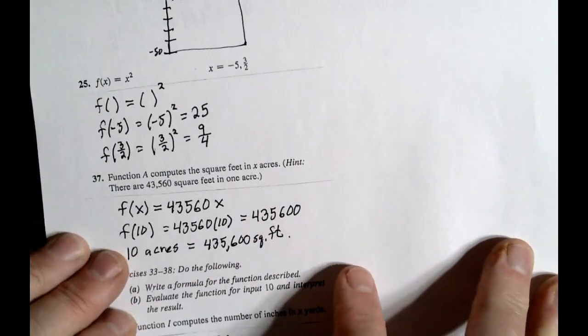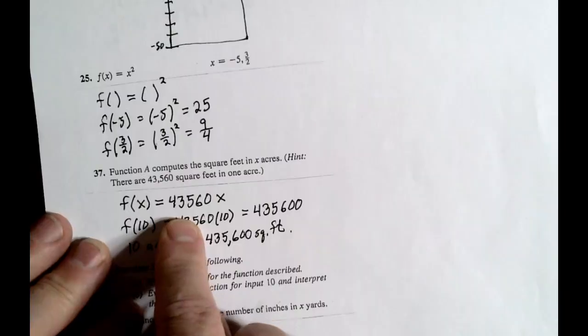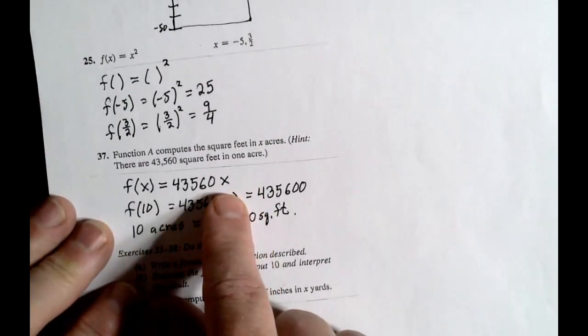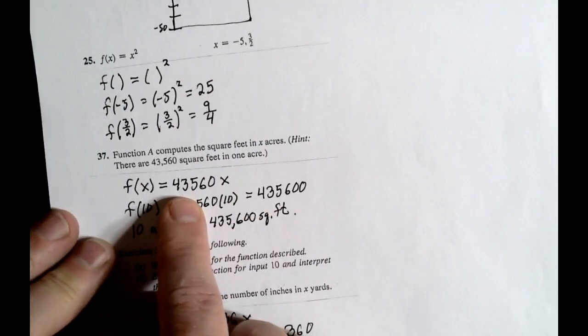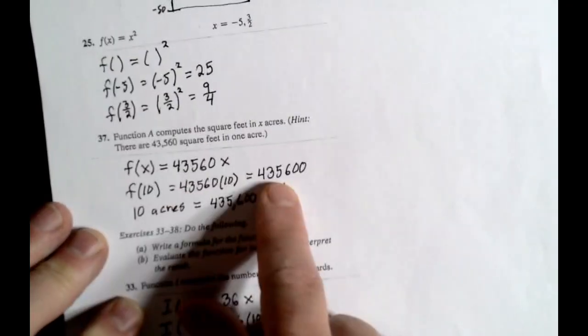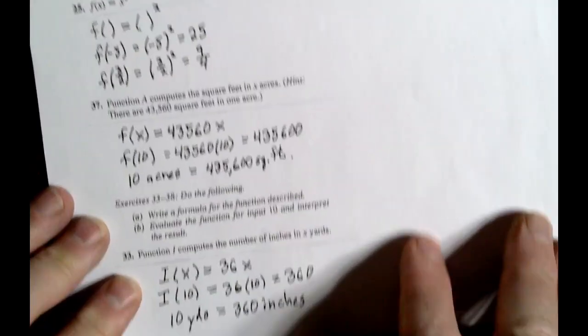Alright. Function A computes the square feet in x acres. So f of x equals 43,560 times x. So for each acre, you multiply it by 43,560. So f of 10 equals that guy times 10, and you get this answer. Or in other words, 10 acres is equal to this many square feet.